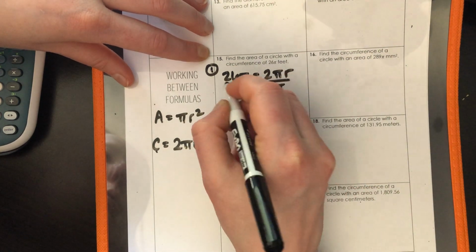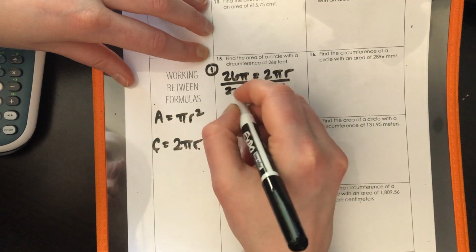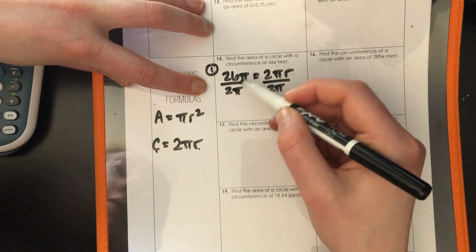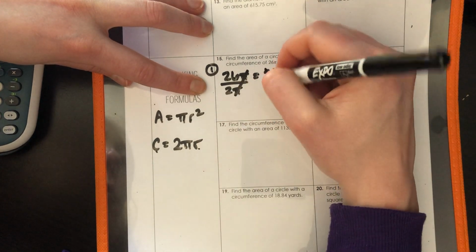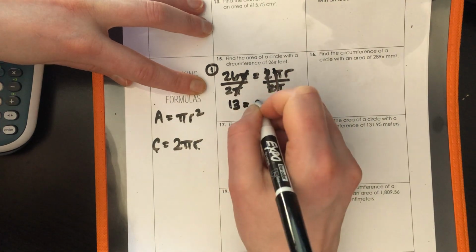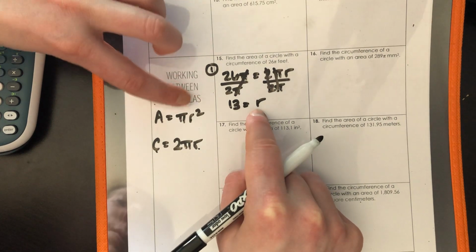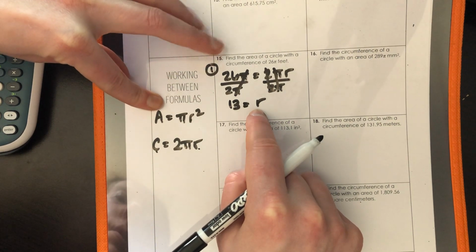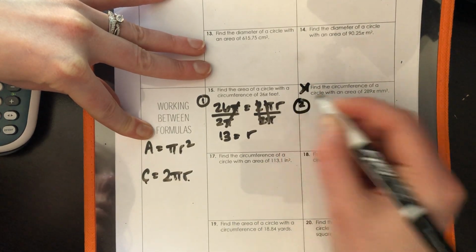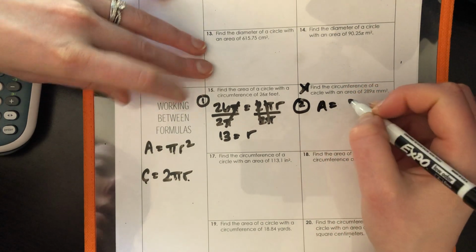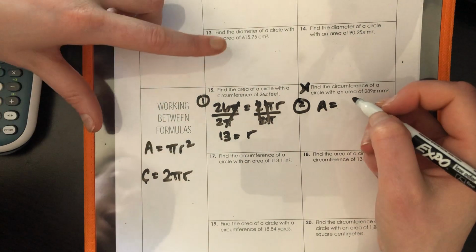Divide by 2 pi, remember put it in, actually in this case this comes out nicely, but otherwise put it in parentheses. Pi divided by pi cancels. Half of 26 is 13. So now I have my radius. That was step 1. I found my radius because I need radius to even find my area. Okay, so I'm going to write over here. I'm not working on 16, but step 2. Now I can find the area, because it said find the area. Well, I needed to find the area by first having the radius.